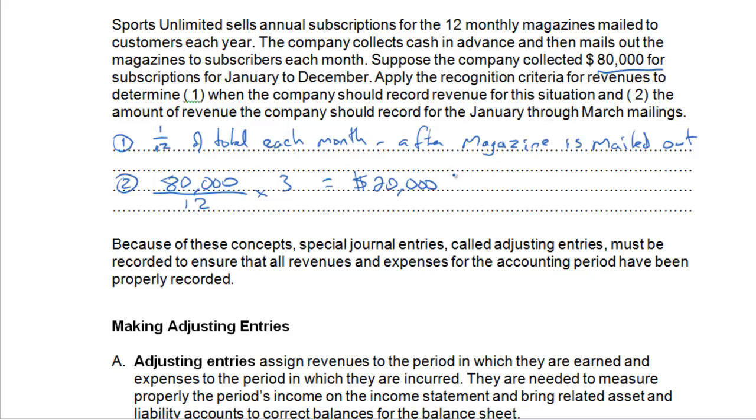Okay, so because of these concepts where we don't just look at when cash changes hands, we look at when things ought to be reported, when they're incurred, when revenue is earned, and so on, we have to now do some special journal entries to adjust our balances in the trial balance at the end of an accounting period so that our financial statements accurately report what's going on.